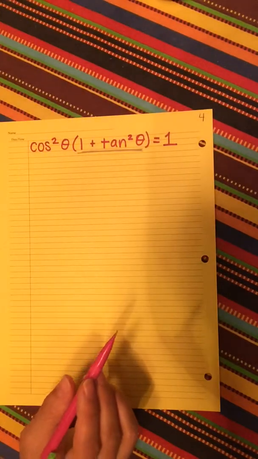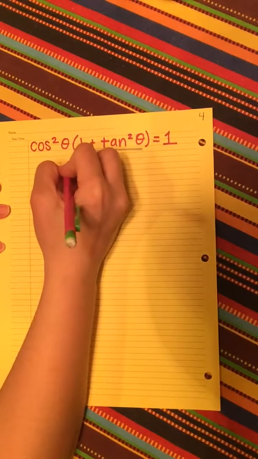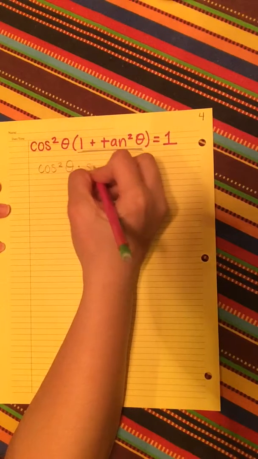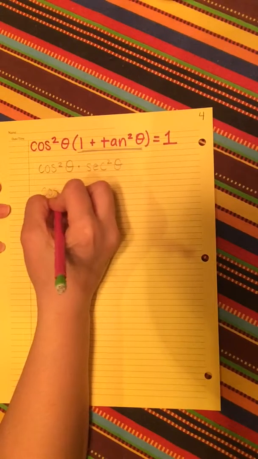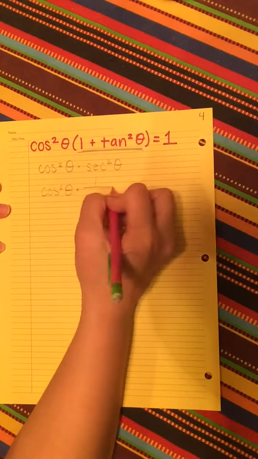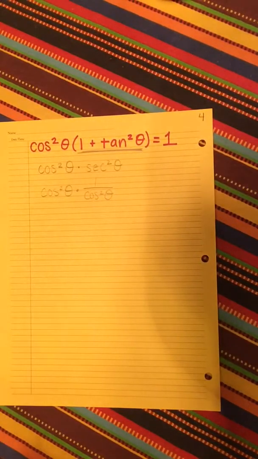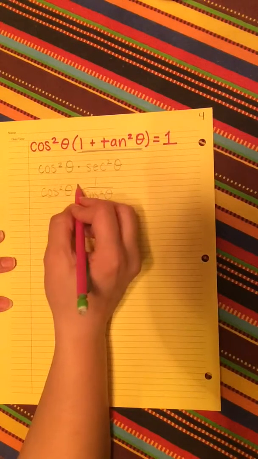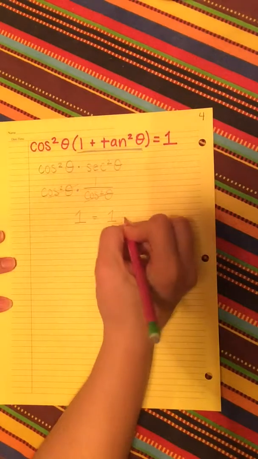So I can rewrite this problem as cosine squared of theta times secant squared of theta, and secant squared is the same thing as 1 over cosine squared. The cosine squareds cancel out, leaving you with 1, which is what we wanted to prove it to equal.